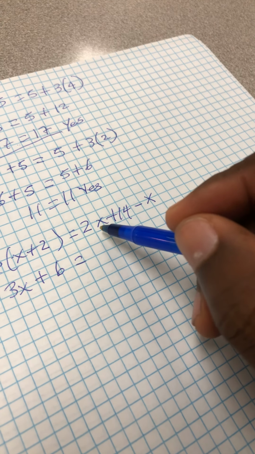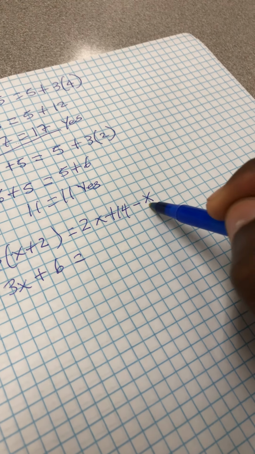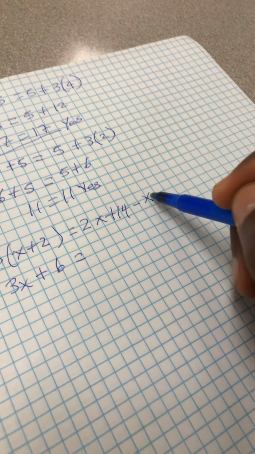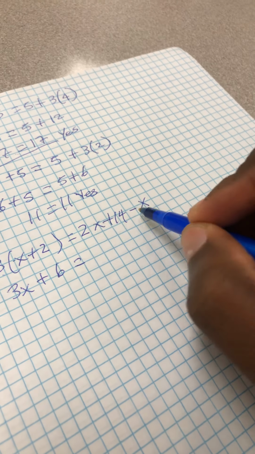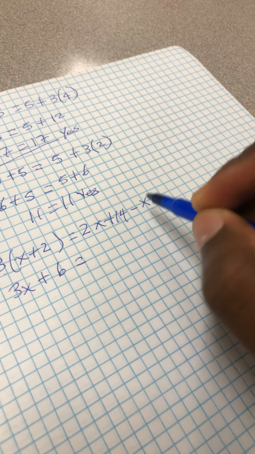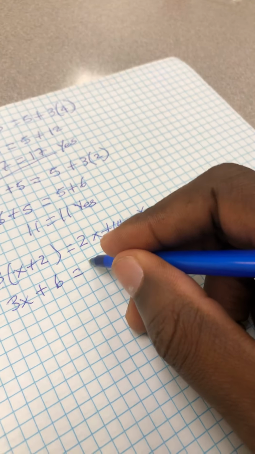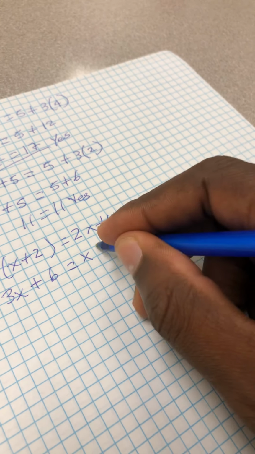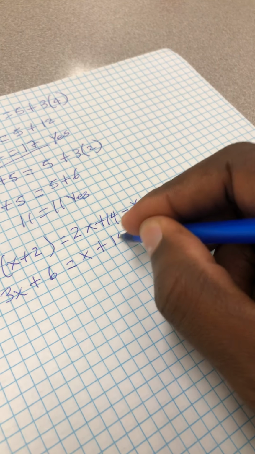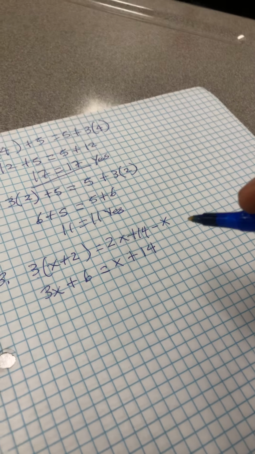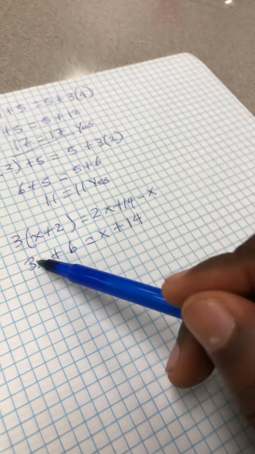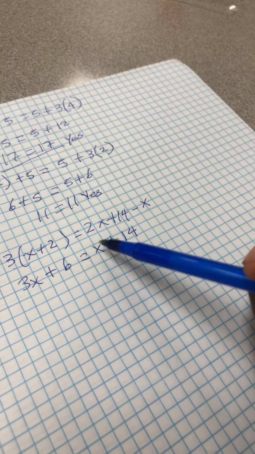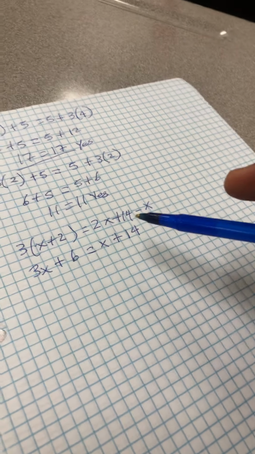Now, as soon as I see this 2x and this minus x, I can combine like terms because they both have that variable of x. So I'm going to say 2x minus x, which would give me 1x. So I can just say x. And then I'm going to bring down that 14. Okay? Now, I can kind of stop right here and check. I see 3x and x. Those coefficients are not the same, so I can't stop. I need to keep going.